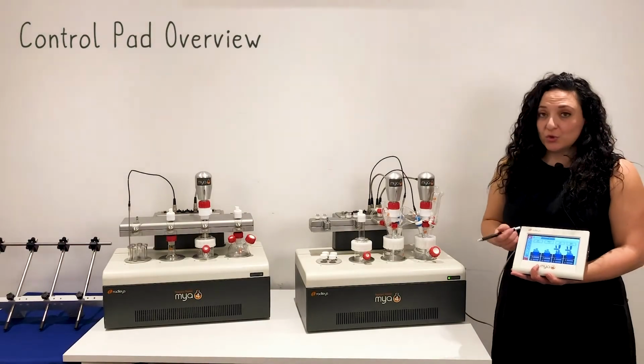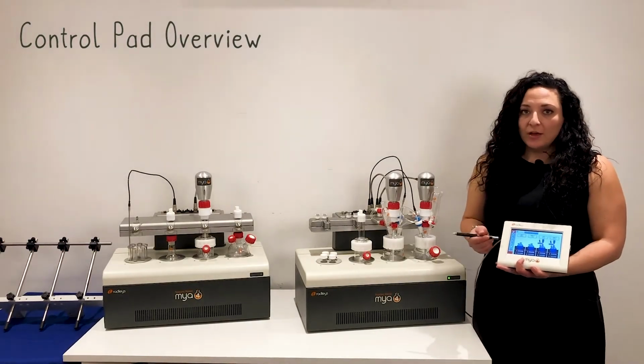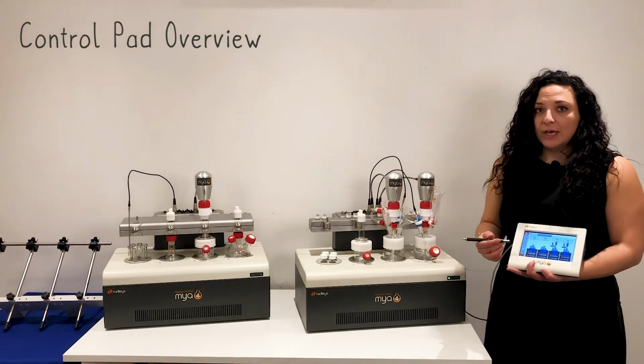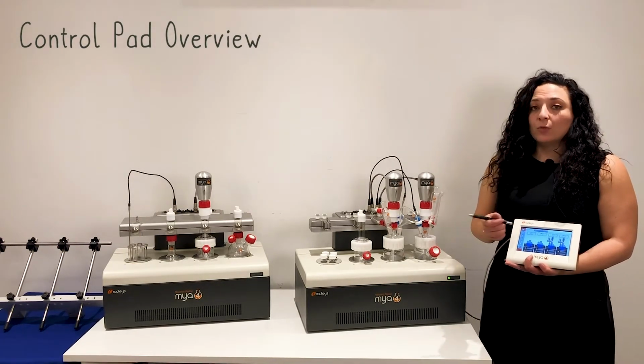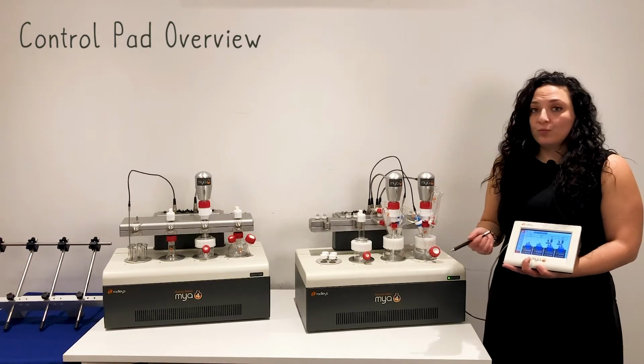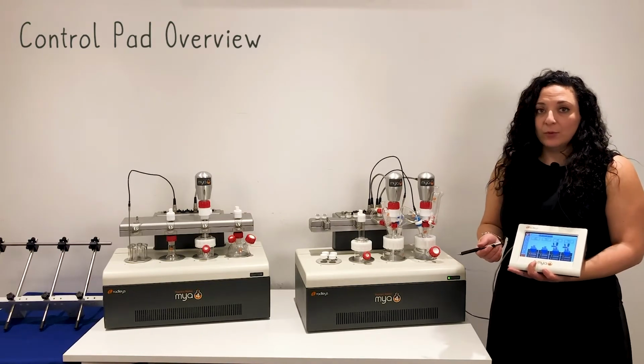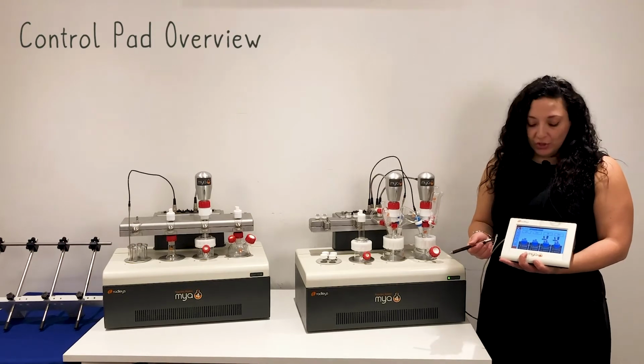So this is what the control pad looks like. For example, the overview screen is really useful to show you what is currently running, what's connected, who's working currently with the Maya 4, especially if you were several users sharing the unit.